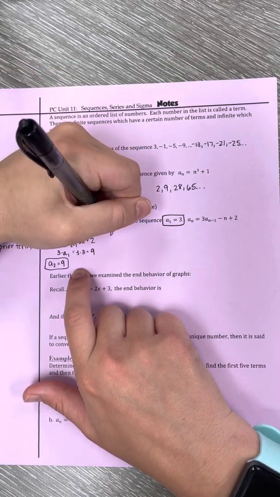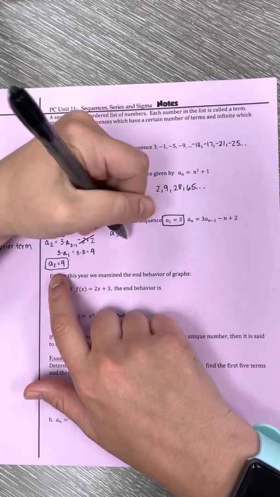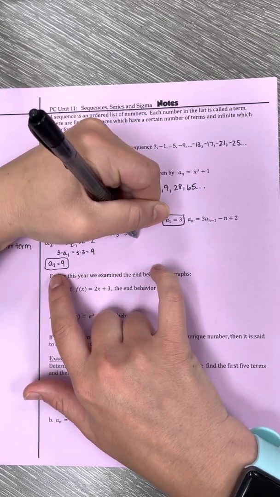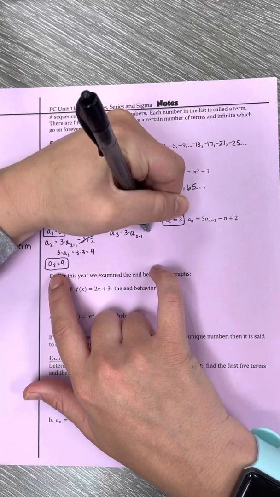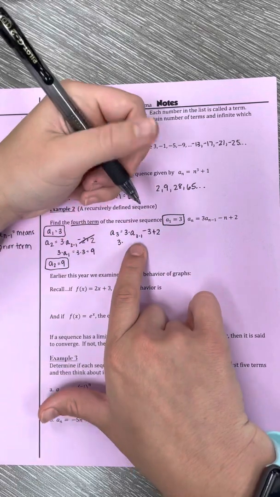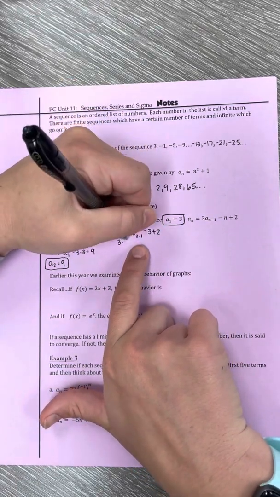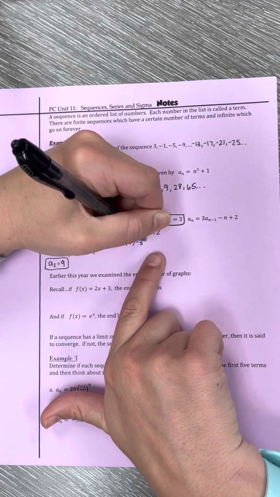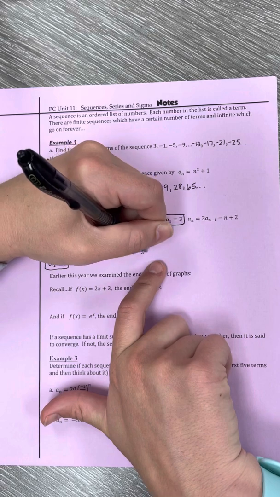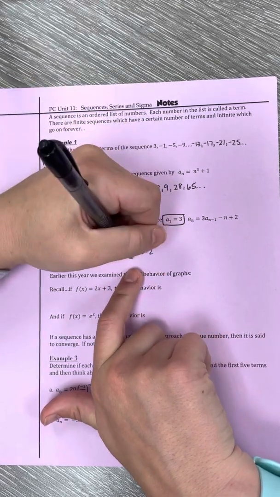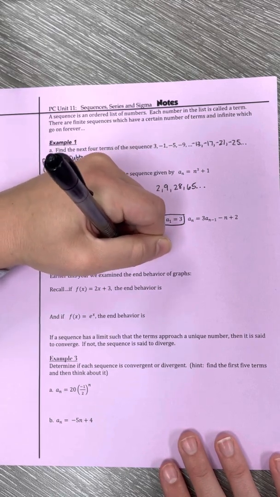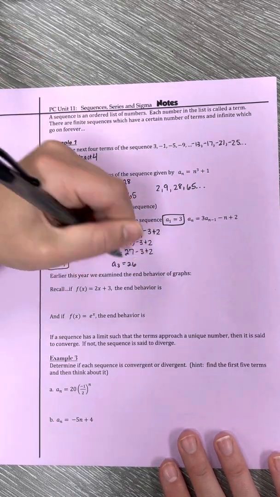Now to find a3, we're going to have to plug in a2. 3 times a_(3 minus 1) minus 3 plus 2. All right, so we have 3 times, and I can go ahead and plug in a2, which is 9, minus 3 plus 2. So we have 27 minus 3 plus 2, which gives us 26. So a3 is equal to 26.